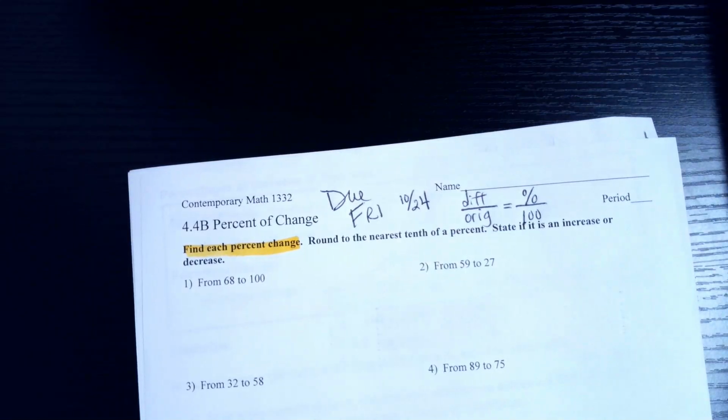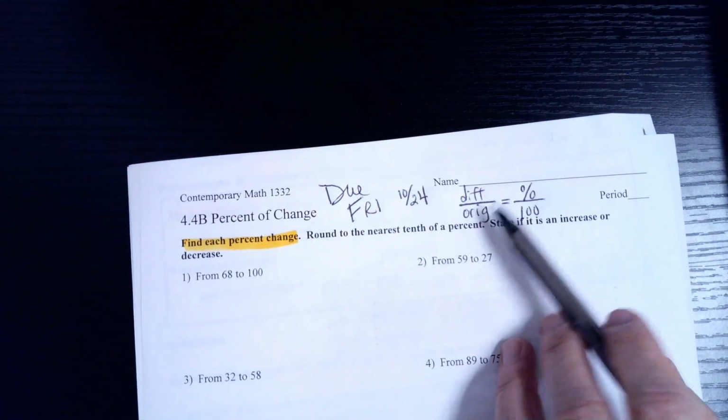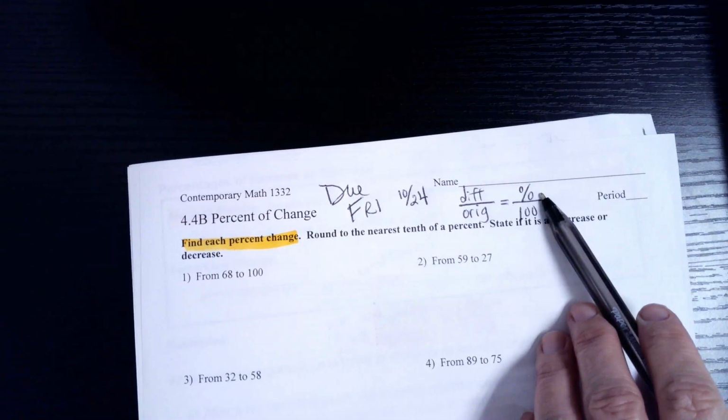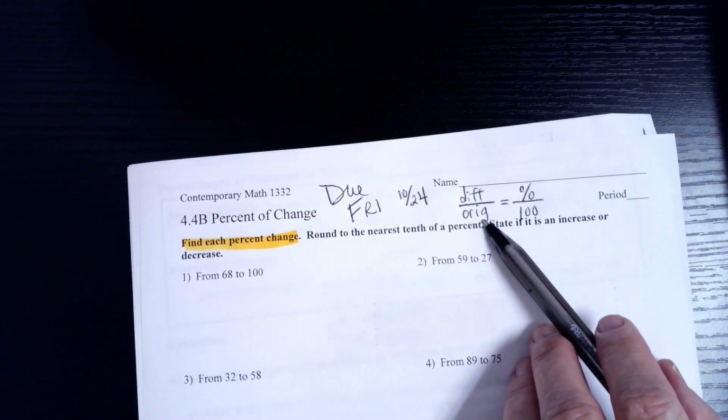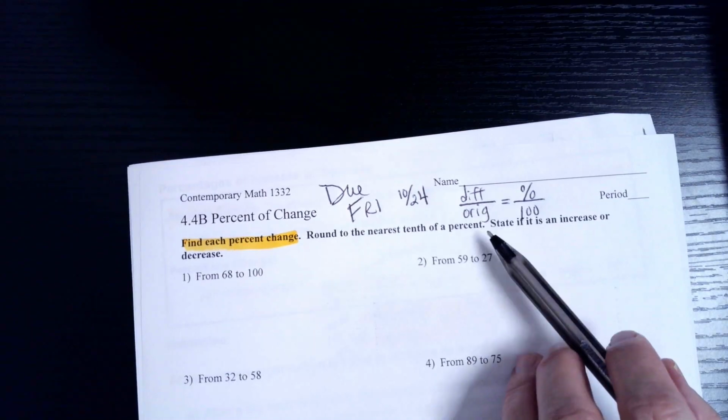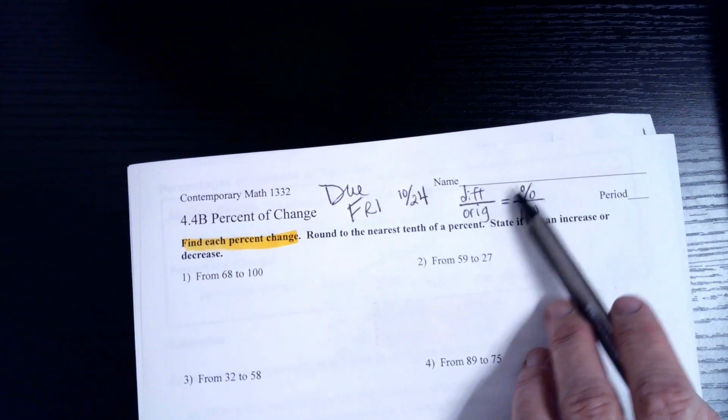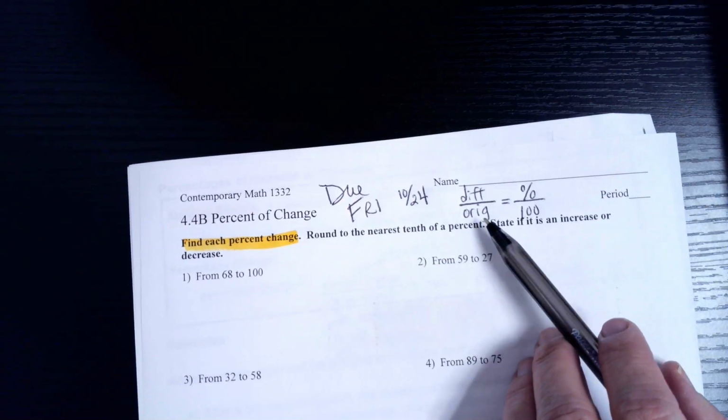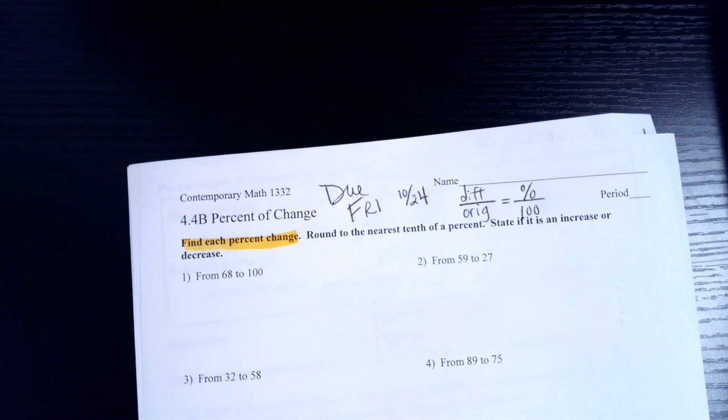On this page, they're looking for the percent every time. But could you use this formula if I told you the percent of change and I told you the original? Could you use it to find the difference? If I told you the difference and the percent, could you find the original? Okay, so if I said something like, my water bill increased by $6 this month, which was a 5% change. You could find the original.